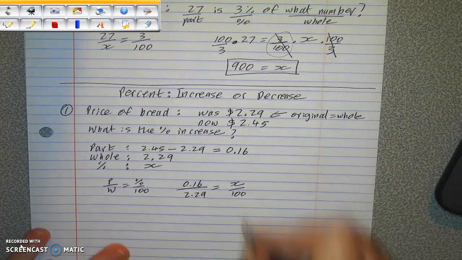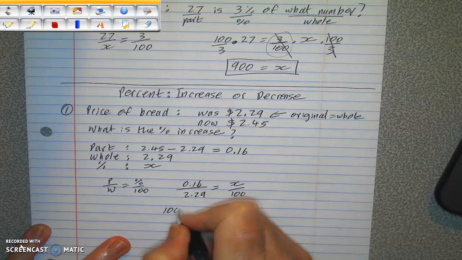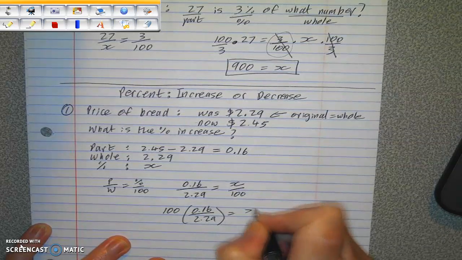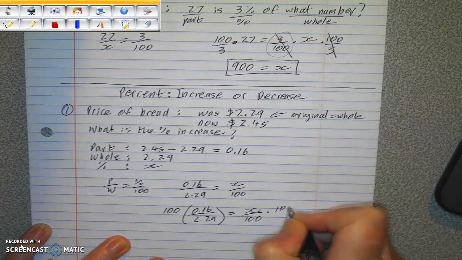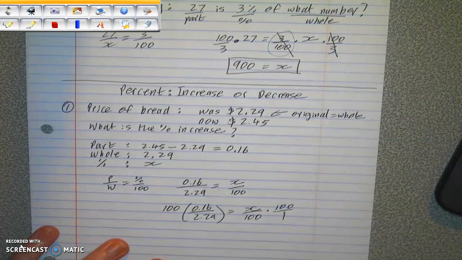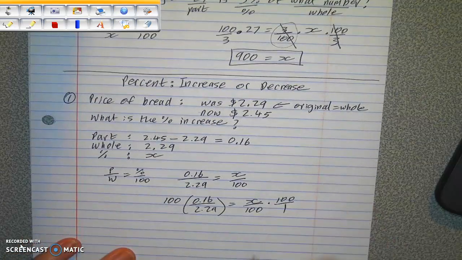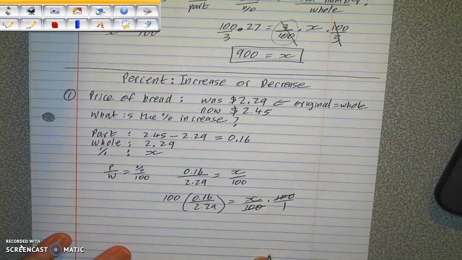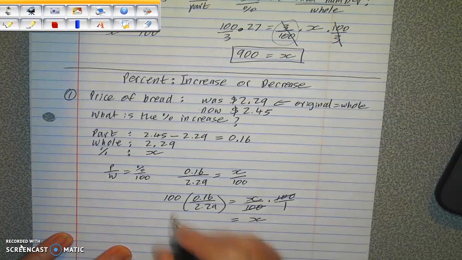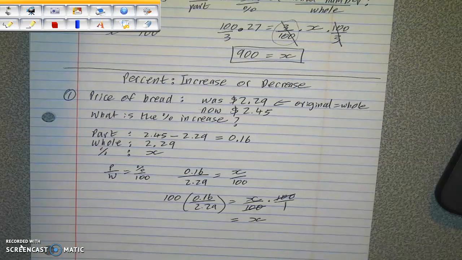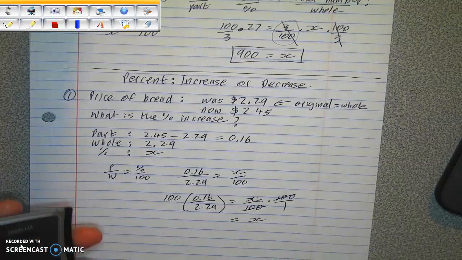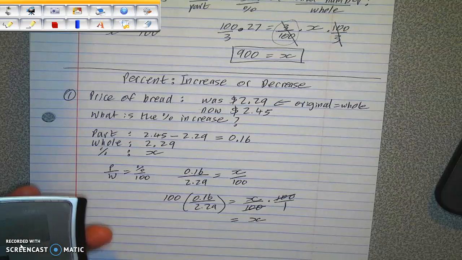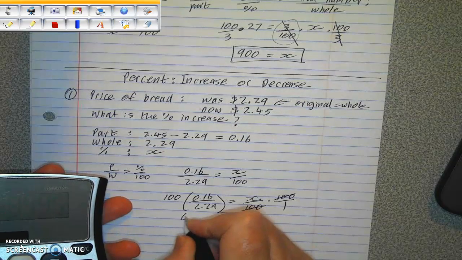I'm going to multiply both sides by 100. So 100 times that is equal to x over 100 multiplied by 100 over 1. And there you see that I have 100 over 100, which is the same thing as 1. It's an equivalent of 1. So that's just like multiplying the x by 1. And then on this side, I have my calculator work, 100 times 16 hundredths, which is basically 16, divided by $2.29. And I get this number.